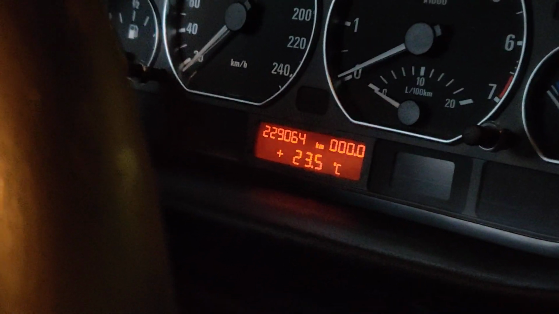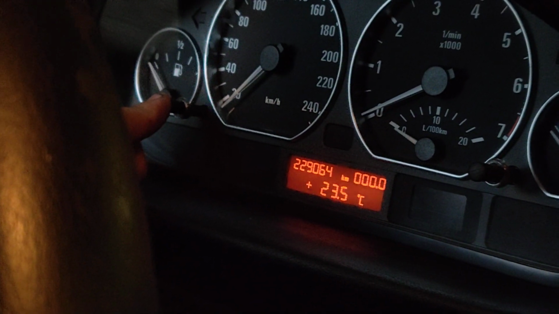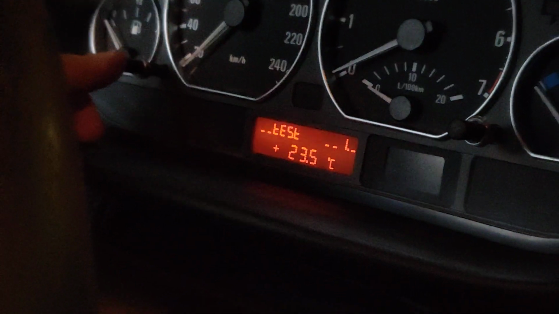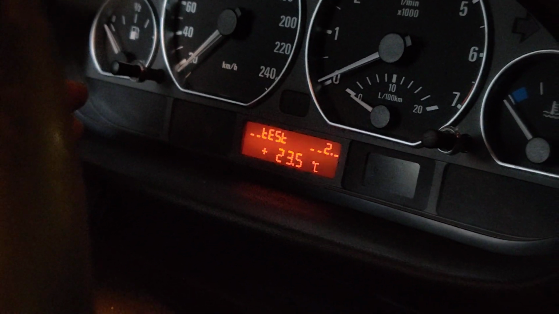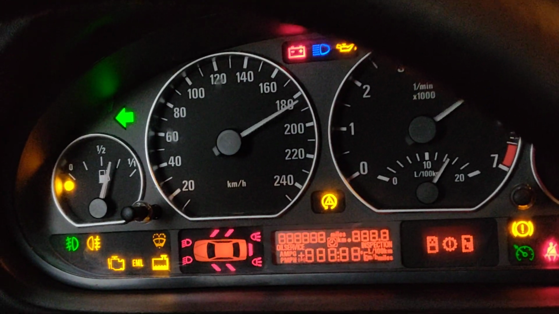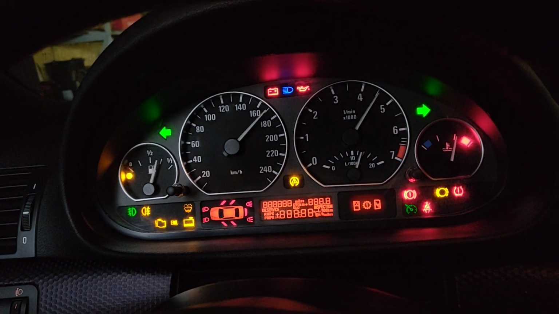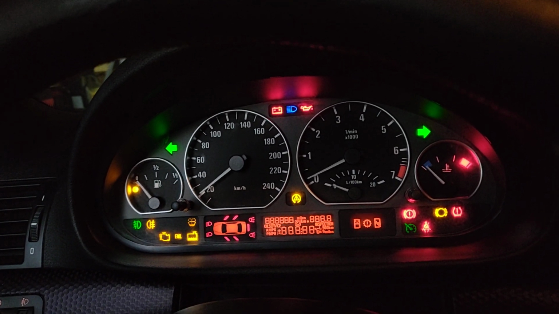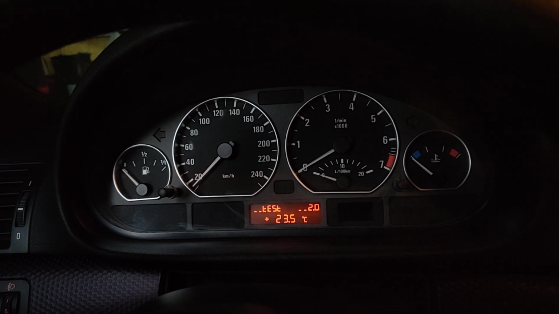Another thing: you hold this button down when the ignition is on, then you can see test, and press the number 2. Now press OK and look. Wow. The test is done. Test is done.